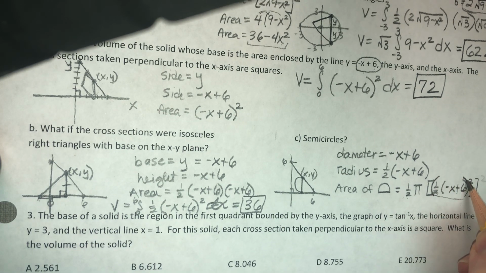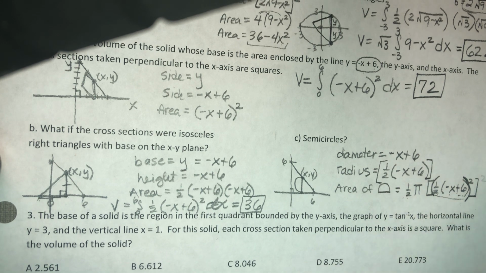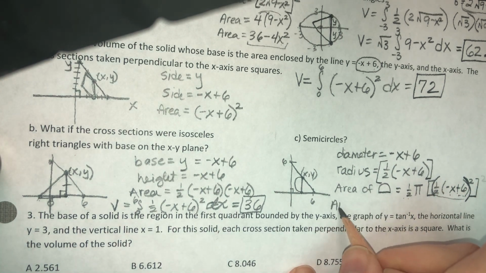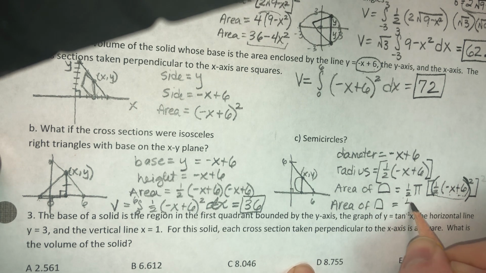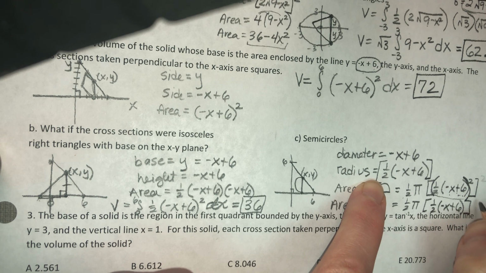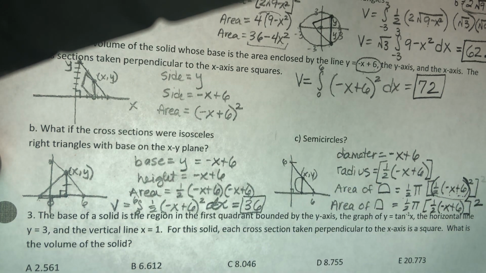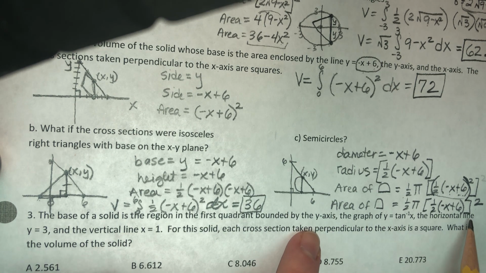The square needs to be around the 1/2 and the negative x plus 6. So you've got to put this in brackets and then square it. Let me write that a little more clearly. I apologize. 1/2 pi times the radius, which is 1/2 of negative x plus 6, quantity squared. Is that better? Okay. So that is what we are going to integrate.